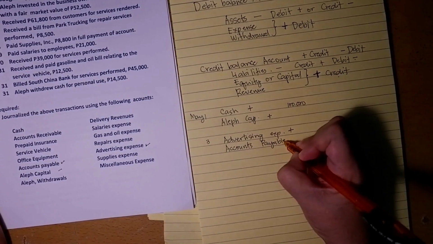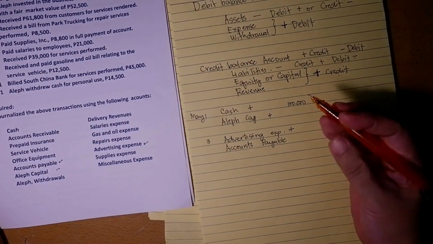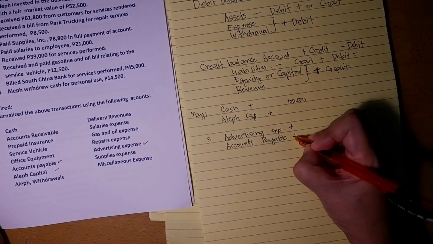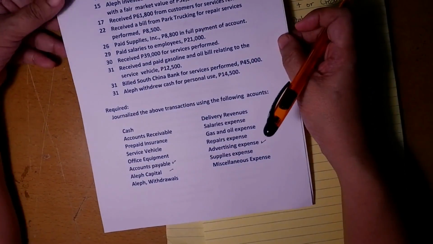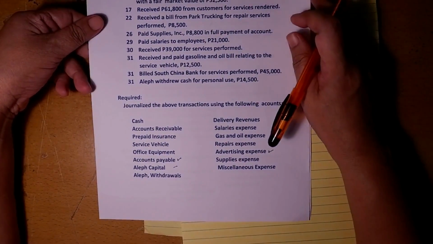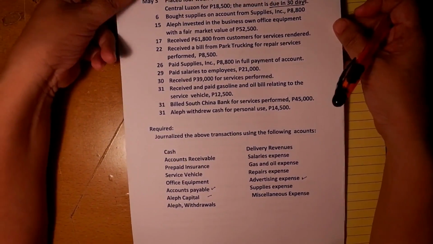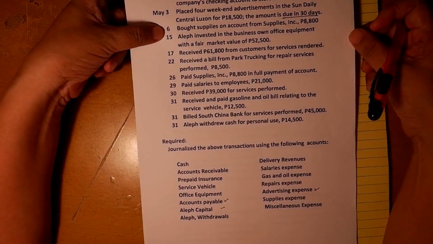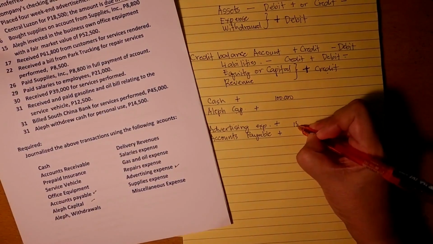What happened to our accounts payable? Does it increase or decrease? It increases also because we owe the advertising company. So our accounts payable, our liabilities, increase because we owe the advertising company 18,500.